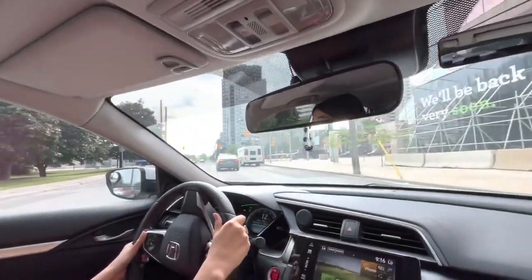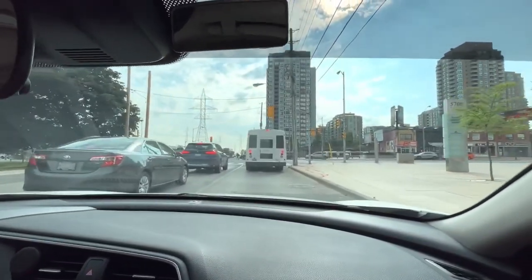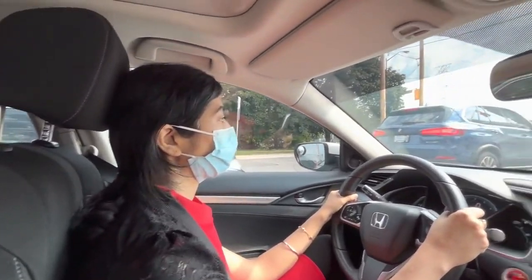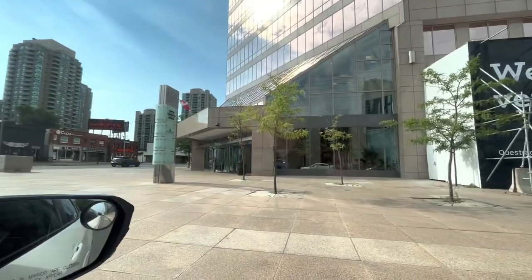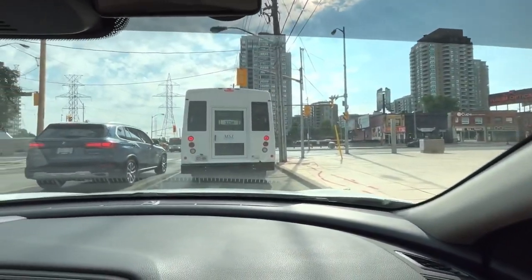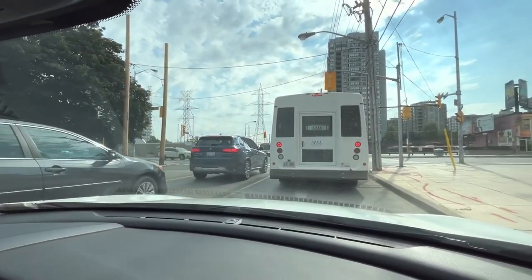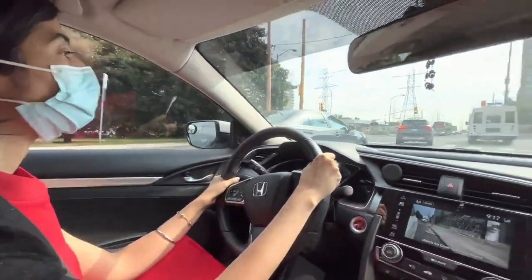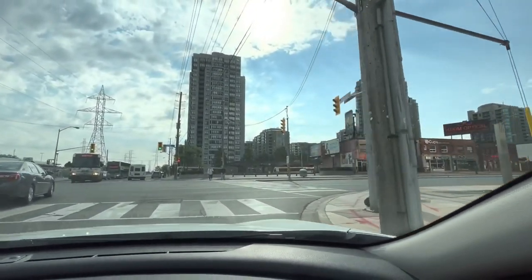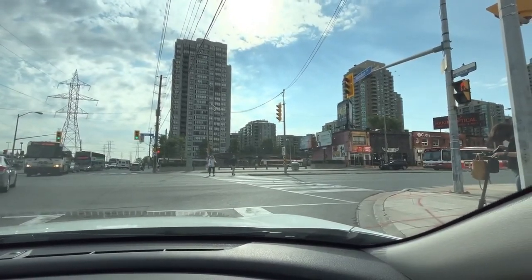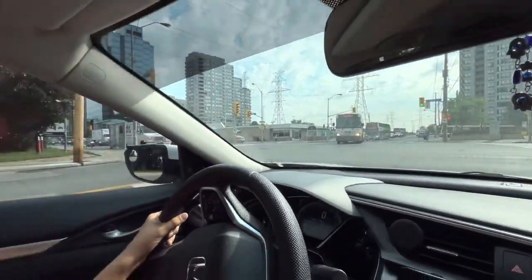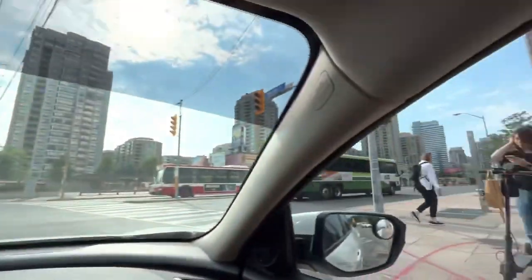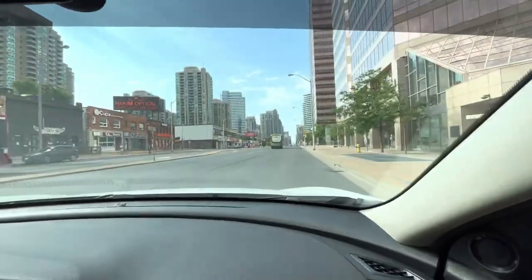And right on the traffic light. Change the lane to the left.